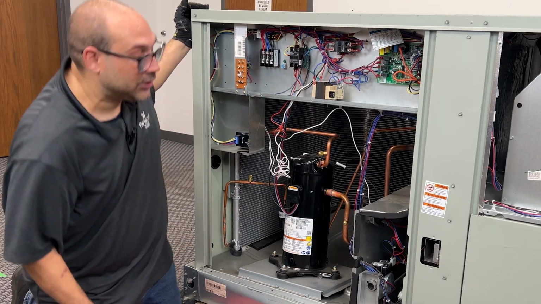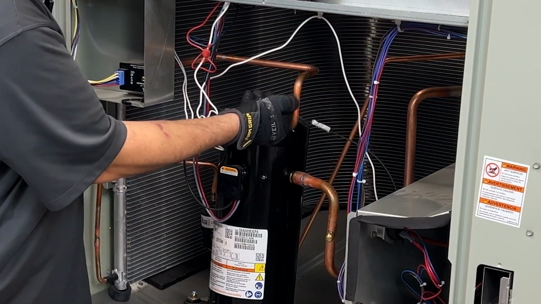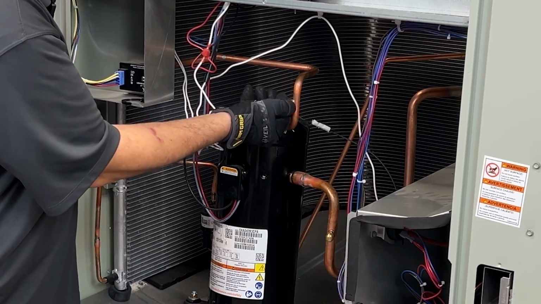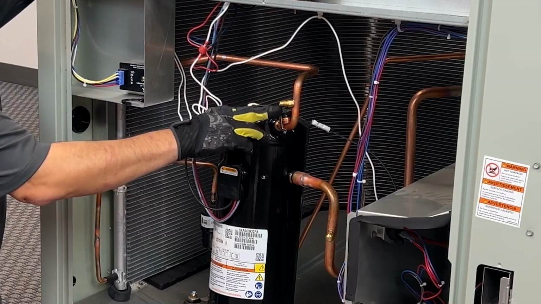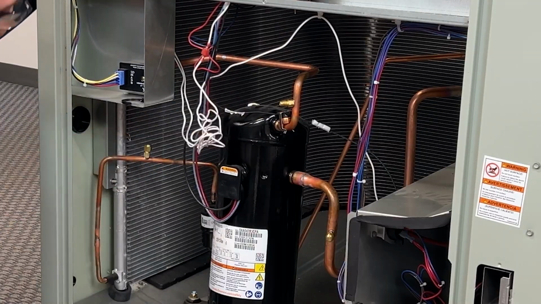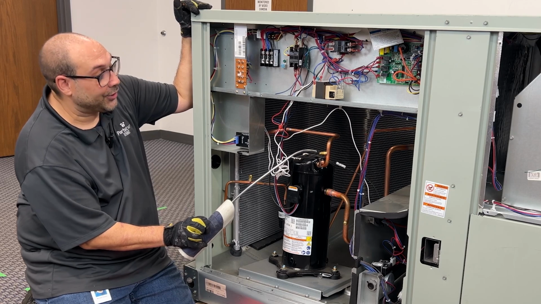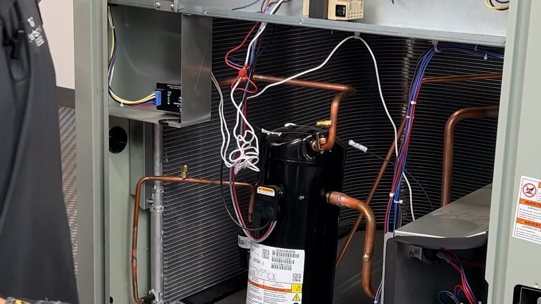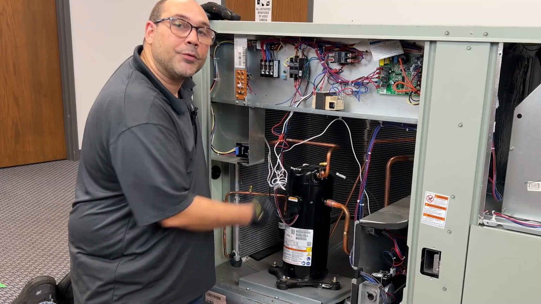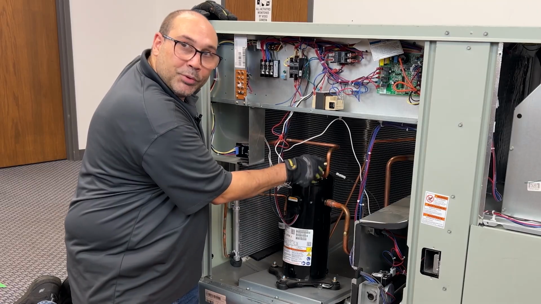Another good place to look while you're here is your Schrader valves. It's a common place. If you've got your gauges, they're going on and off multiple times, the Schrader core in here can get depressed. And it's a good place to take your electronic leak detector and pick up a reading. These really aren't that hard to replace, especially if you have the right tool. You can actually replace them while under pressure. Those are the most common places to check.